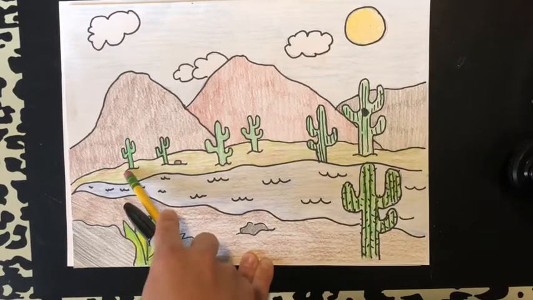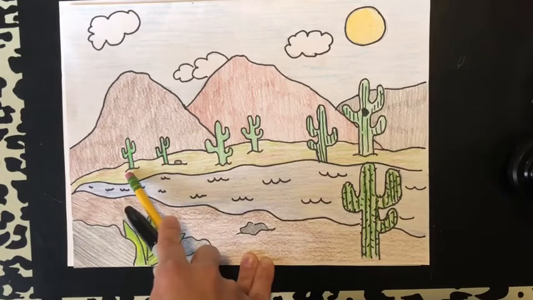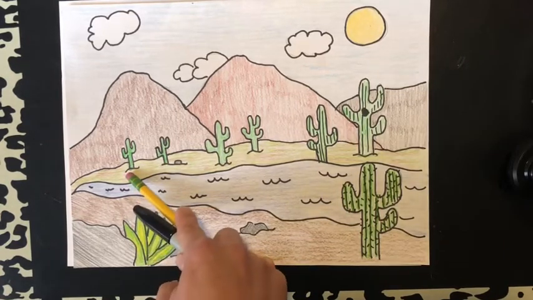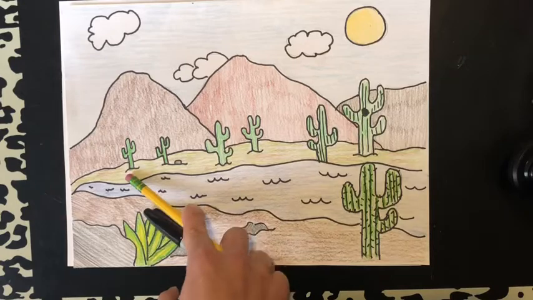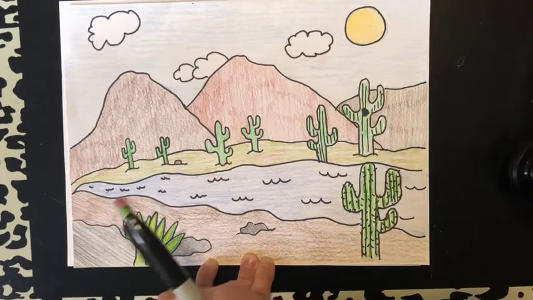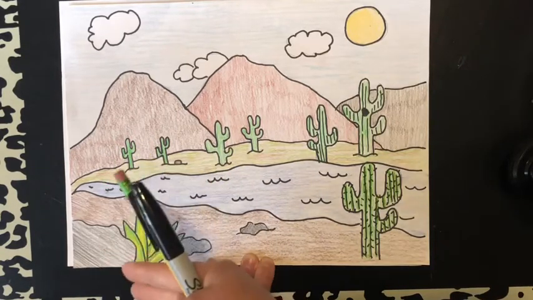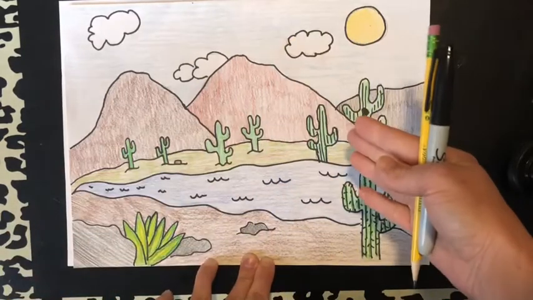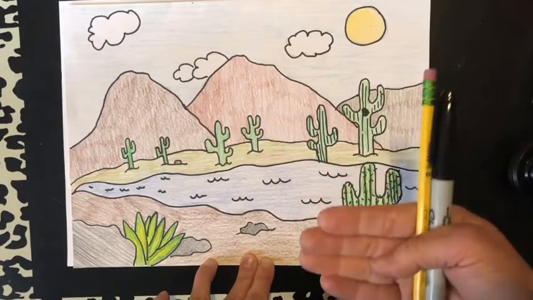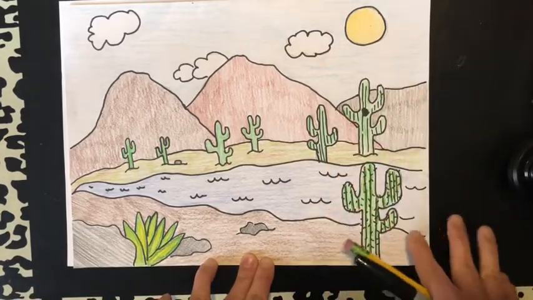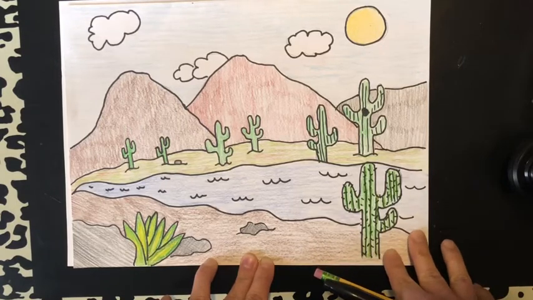In the back or the background, that's where our objects will get even smaller. So our goal is if we went outside and we went for a walk and we looked down the street, we would notice that objects far away appear smaller and objects that are up close are bigger. And that's what we want to see in our picture today.